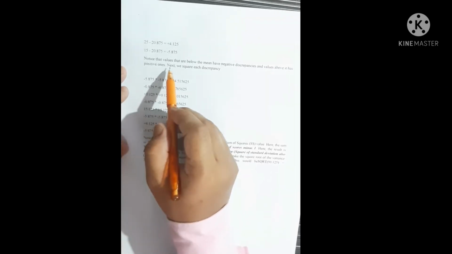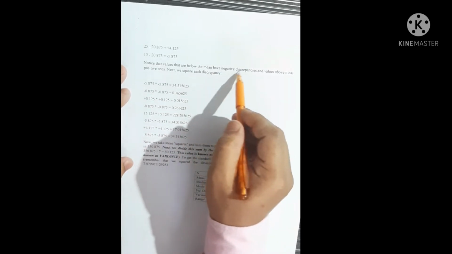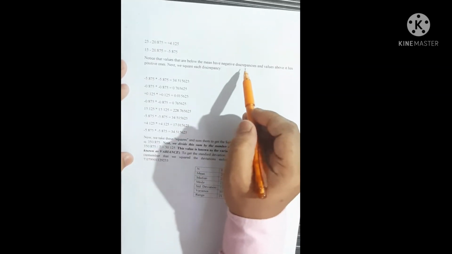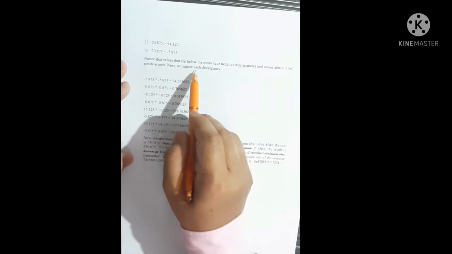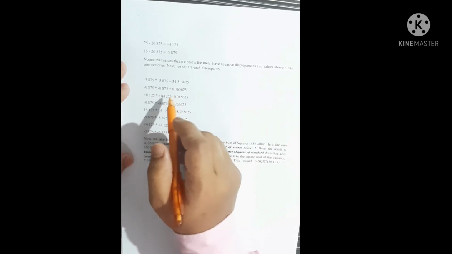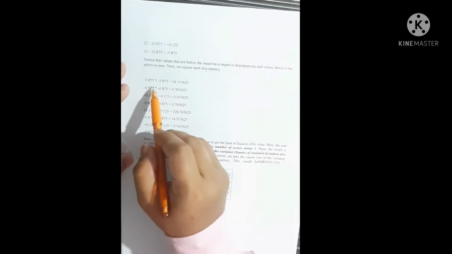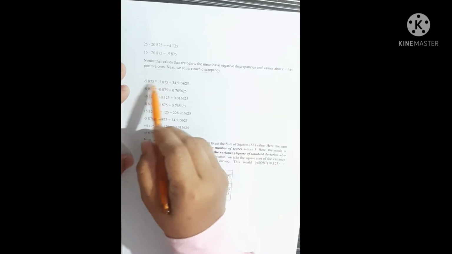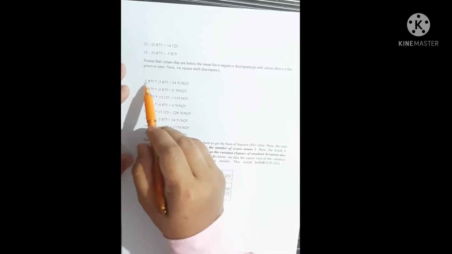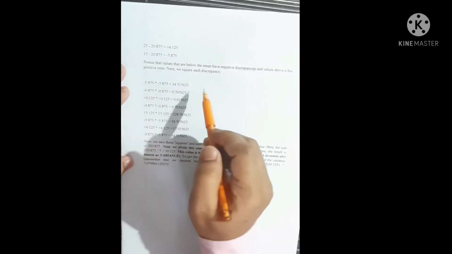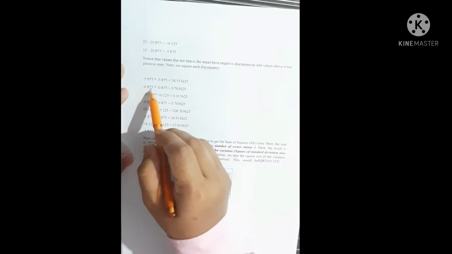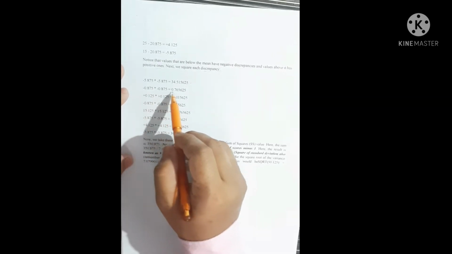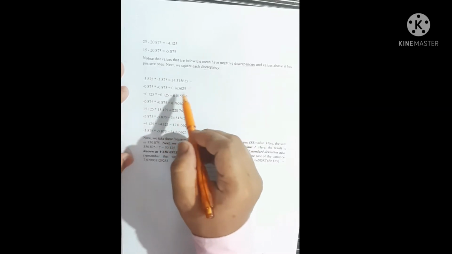So we will notice that values below the mean have negative discrepancies, and values above it have positive ones. Next we square each discrepancy. What we have to do is square each discrepancy. So we multiply it with the same value, like minus 5.875 into minus 5.875, we got 34.515625, and the second value, minus 0.875 into minus 0.875, is equal to 0.765625. So it goes on like that.